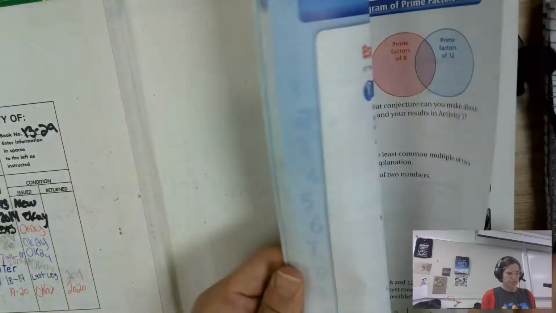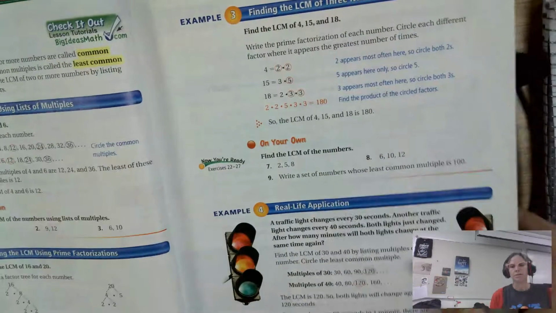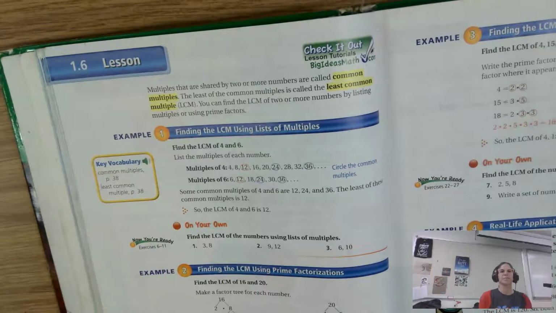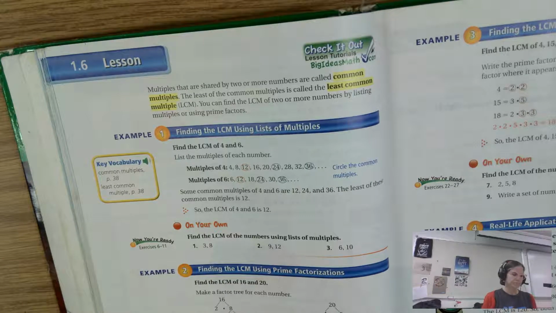Okay, so on page 38, you will notice, or you should notice, there are a couple of vocabulary phrases, common multiples and least common multiples.